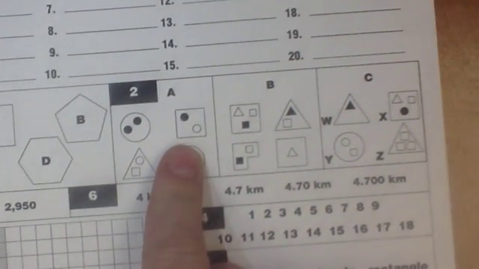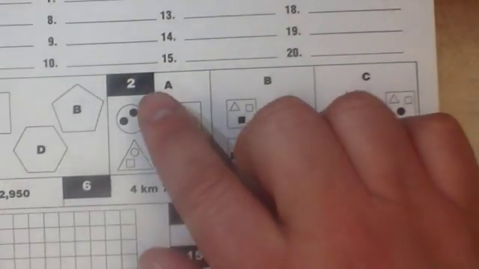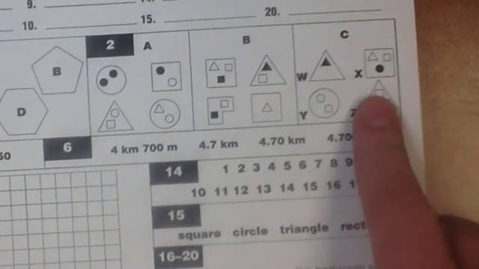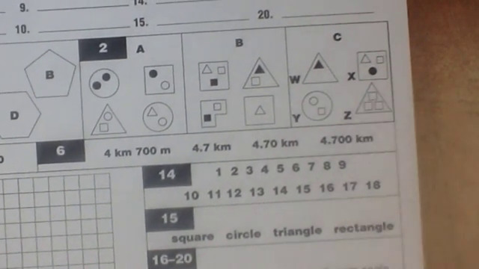Number 2. We have an A, a B, and a C. All the things in group A are blugs. None of the things in group B are blugs. Which 2 things in group C are blugs? And it has to contain a certain shape.